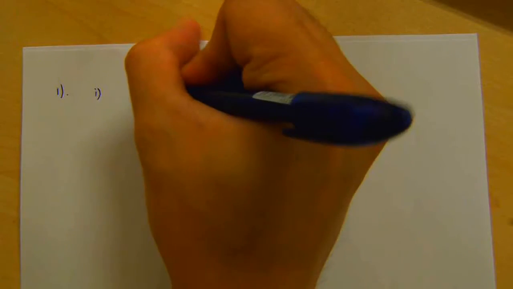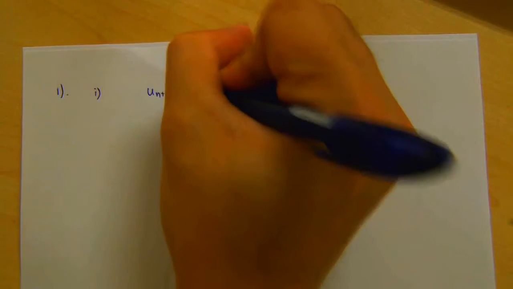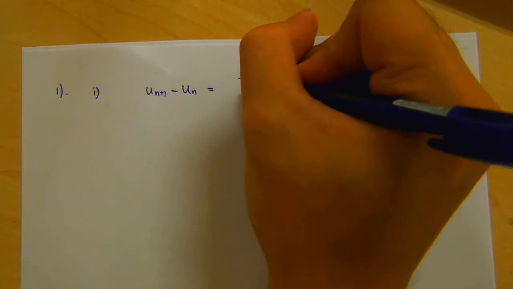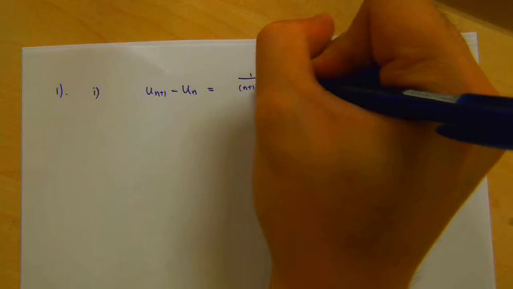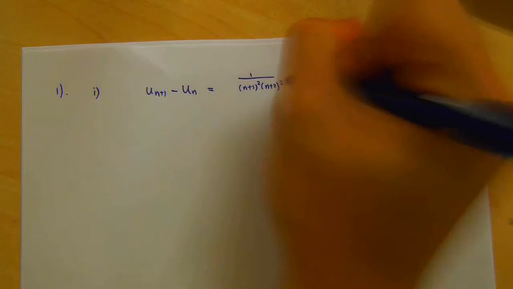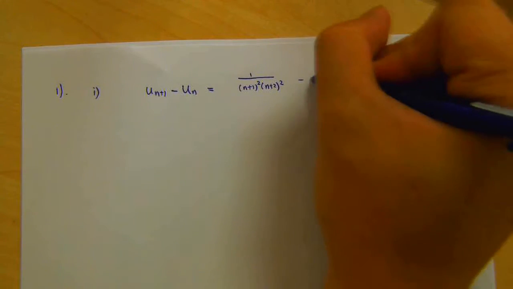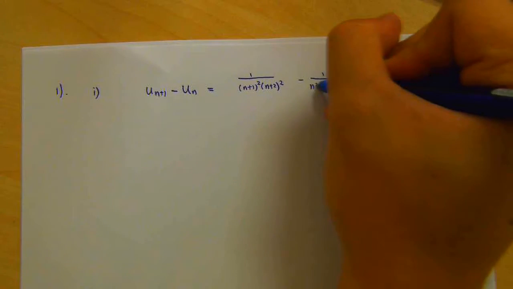So first of all, we're going to look at question number 1. Question number 1 is basically about the summation sign. So part 1, we are supposed to prove the relationship of un plus 1 minus un. So it is very simple. We just have to write down the expression of un plus 1 and subtract it by un.